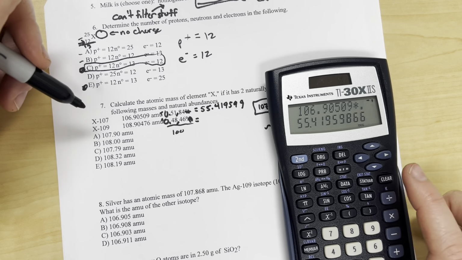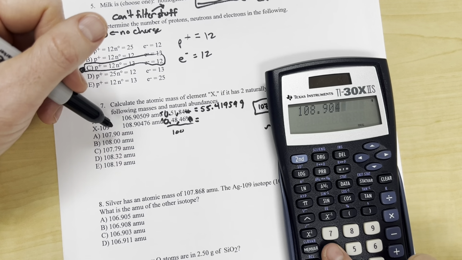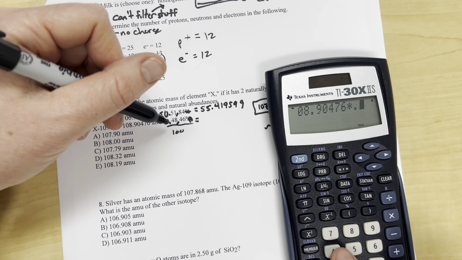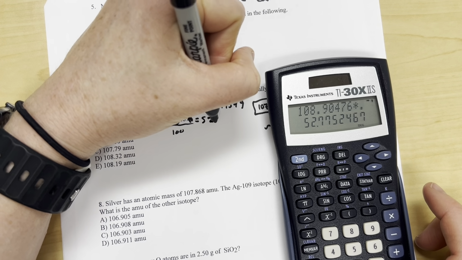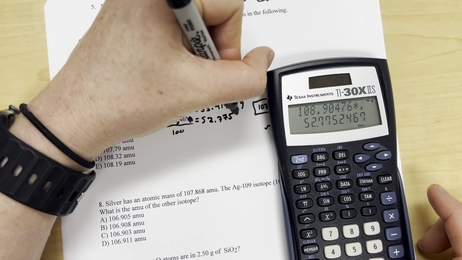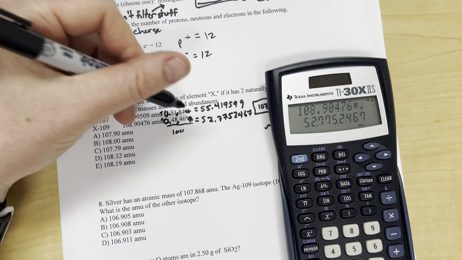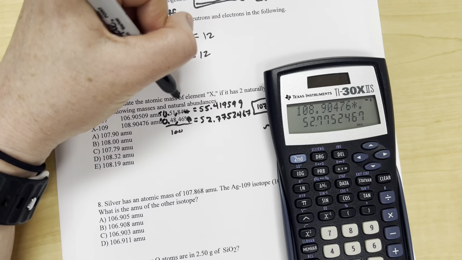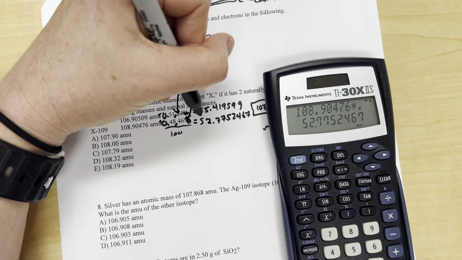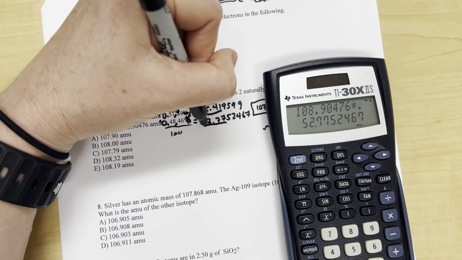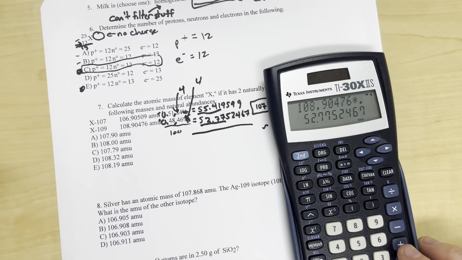Okay, then I do 108.90476 times 0.4846. That gives me an answer of 52.7752467. All right, whenever you multiply, you look at sig figs. This one here had 4, and this one here had 4, and these had a lot more than that. So these each have 4 sig figs. We're keeping all those numbers though, and I'm going to add them all up.